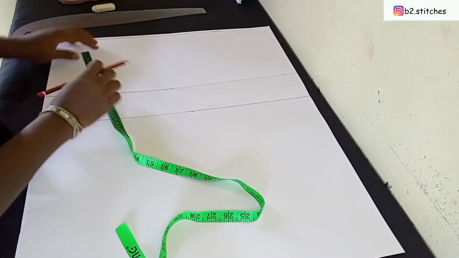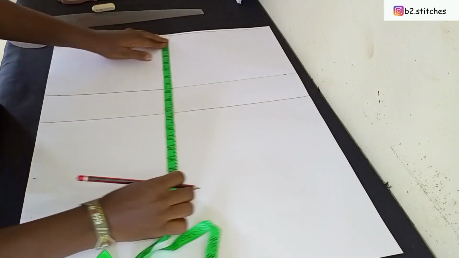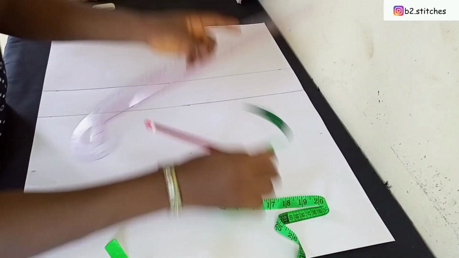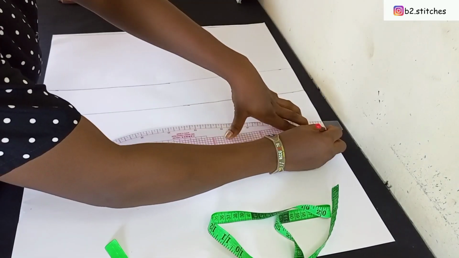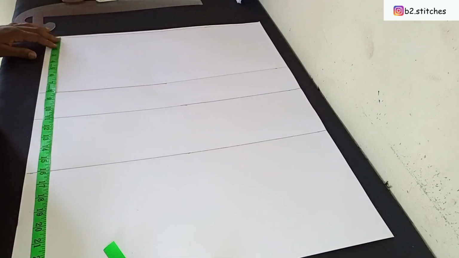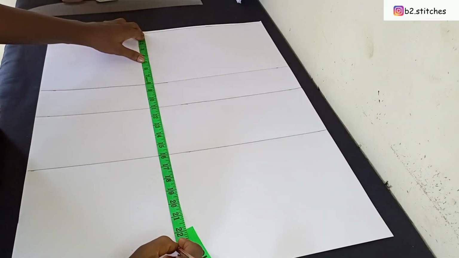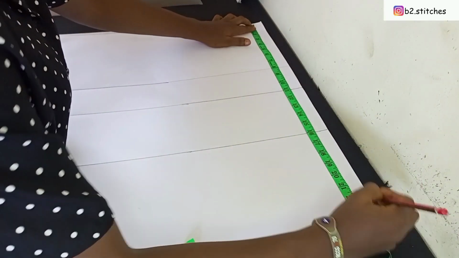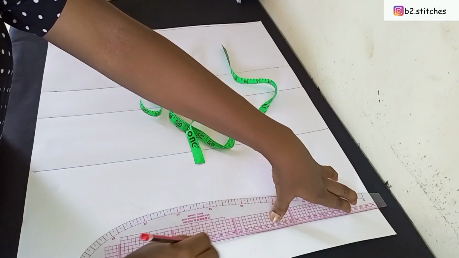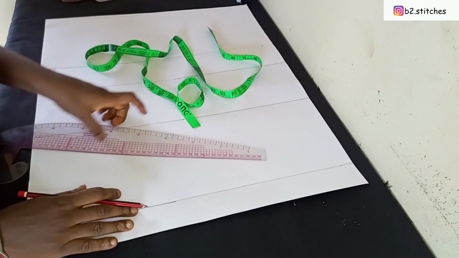Okay, I'll also mark the point for the waist measurement, which is 17 inches. And I'll also join the points together like so. And now for a full top, I'll be marking 23 inches. Okay, 23 inches as the length of the top, and I'll join the points together like so.